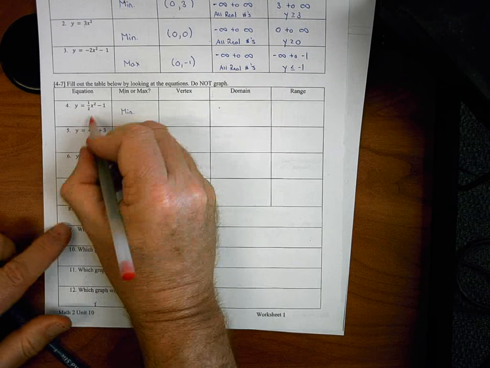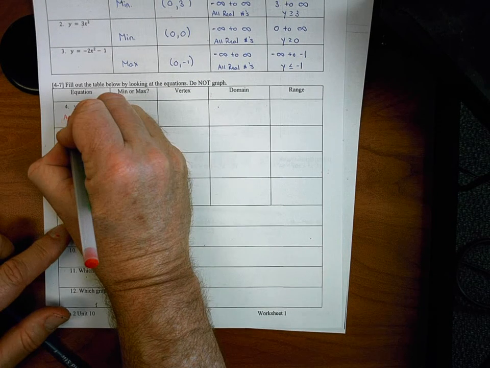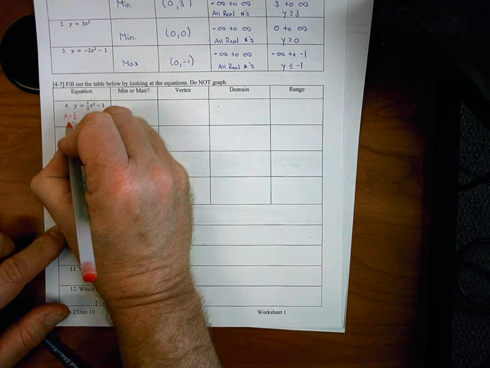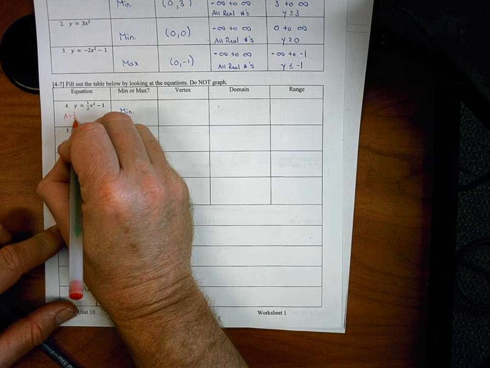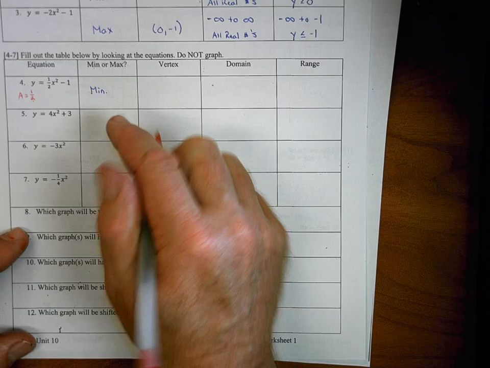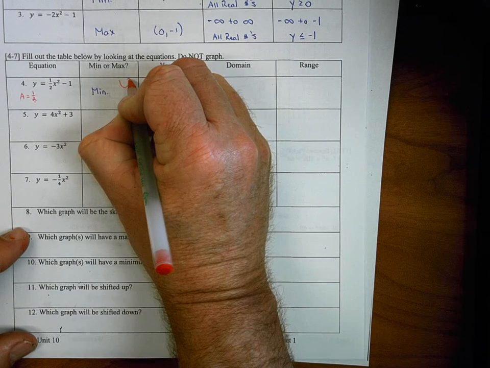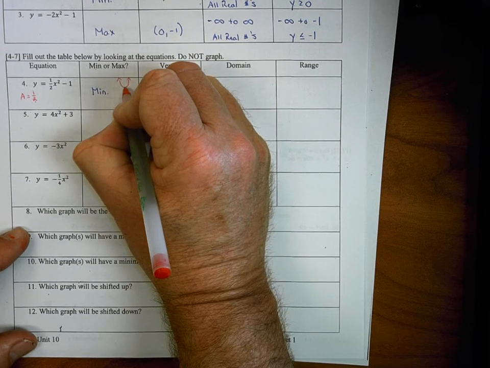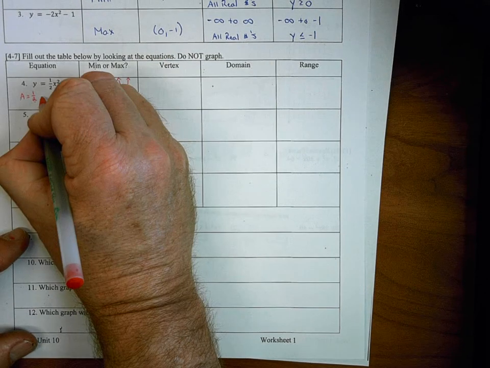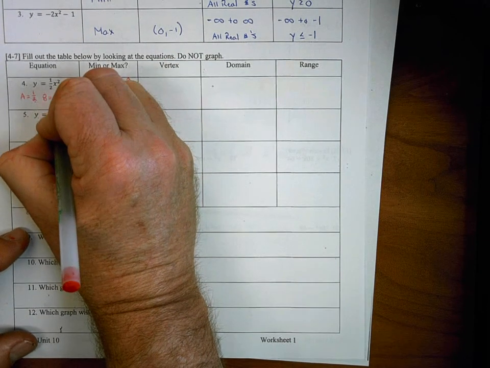Well, if I look at my equation here, I notice that my a value is 1/2, and if your a value is a positive value, that means you're going to get a parabola that's going to go up. Okay, so we know my parabola in this graph is going to look like that, which means your vertex is going to be the lowest point. And your b value here is going to be 0.